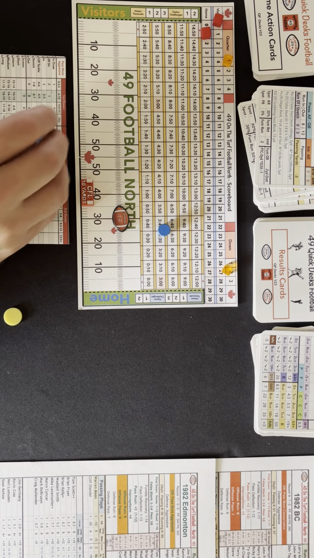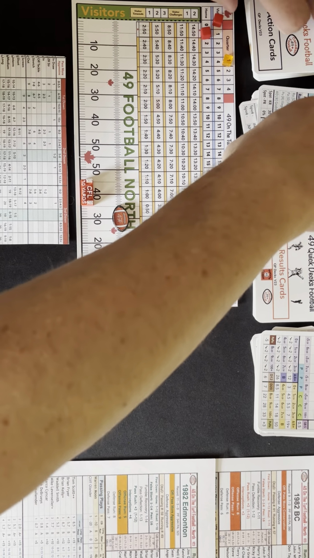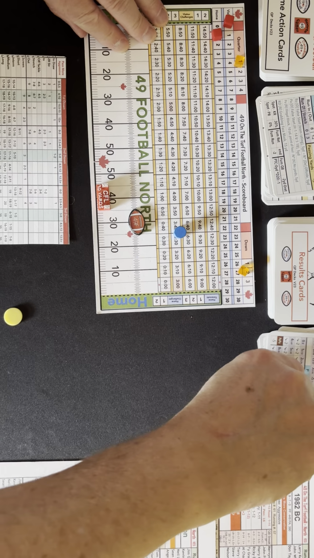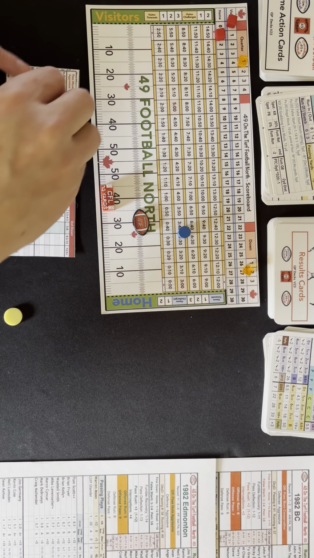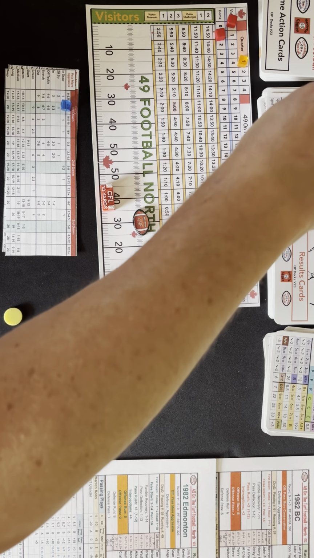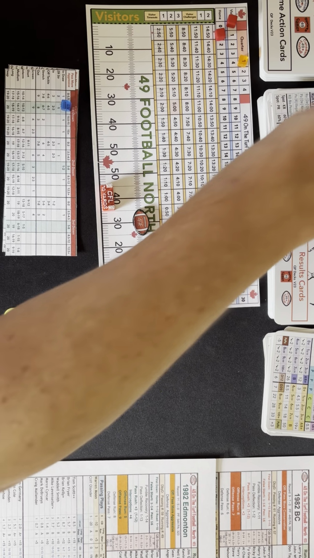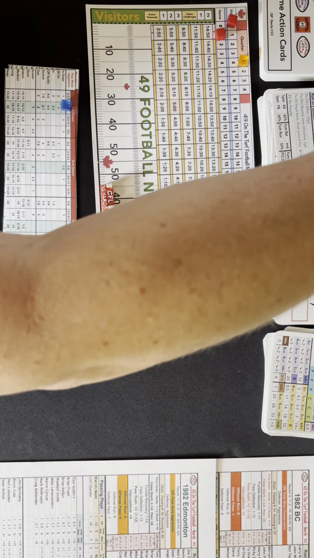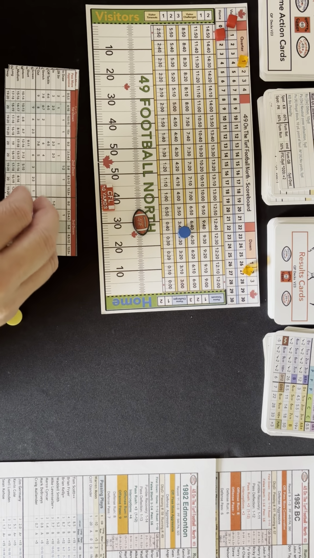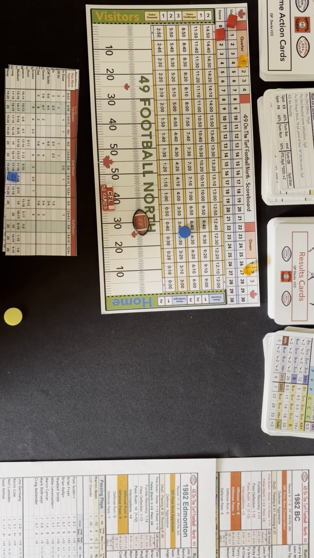2nd and 10. See if I can give you guys a little bit better view of my stuff down here. All right, 2nd and 10. Pass more aggressive. All right, flip our card. Doesn't look like much is going to happen except for some running modifiers. 15, he's going to go long.